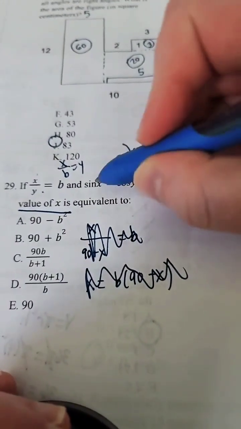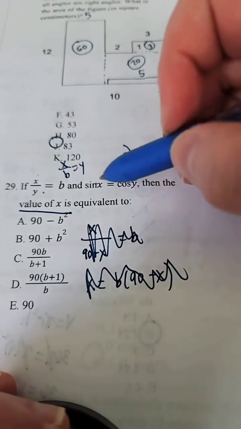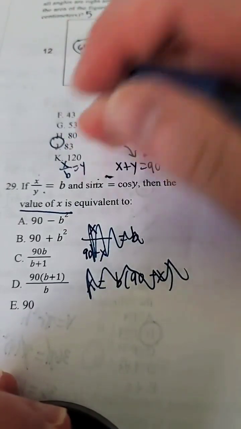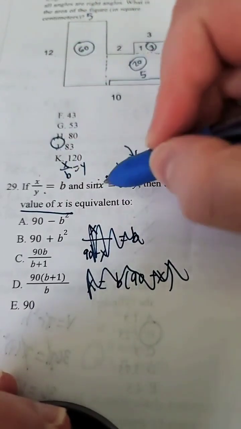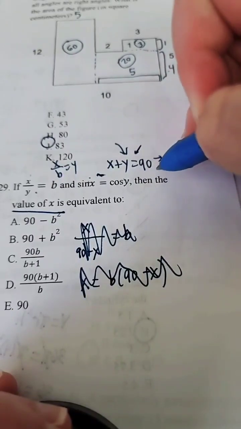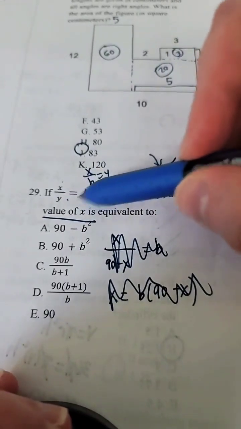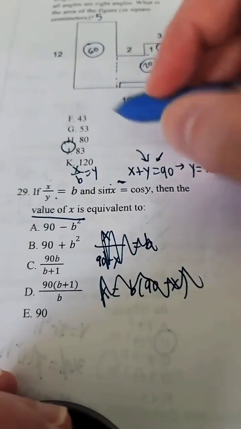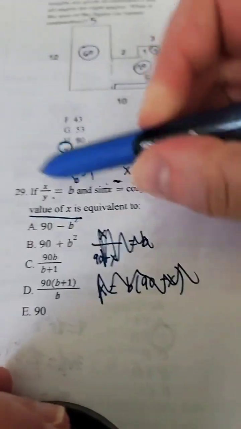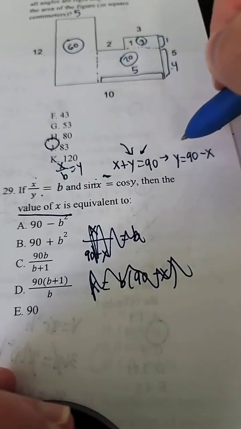So these are complementary angles because of what we know with trig, that sine of something and cosine of the complementary angle have to be equal to each other. Angles that add up to 90 are complementary angles. So that's how I got x plus y is equal to 90. Now, if we rewrite this equation, we could say that x divided by b is equal to y, and we could plug it into this equation. I was originally starting here and plugging it into there, which doesn't work, but you could do it the other way around.